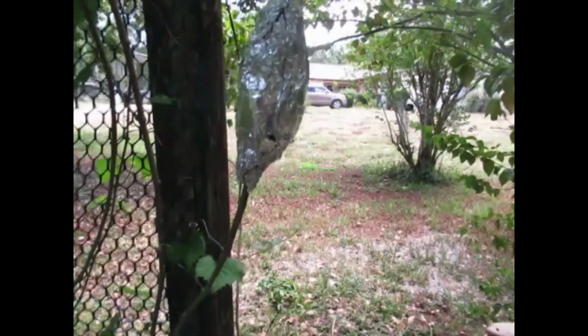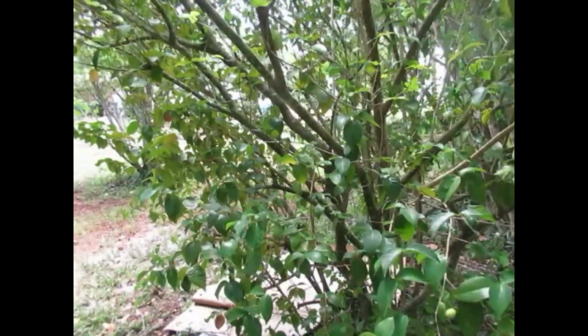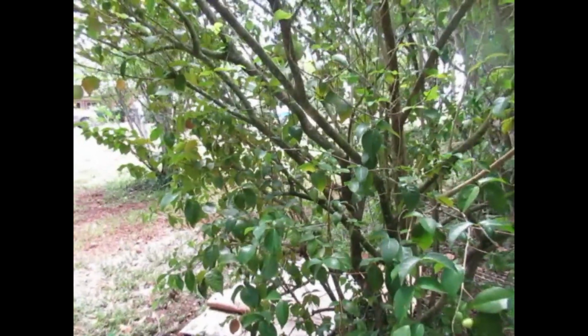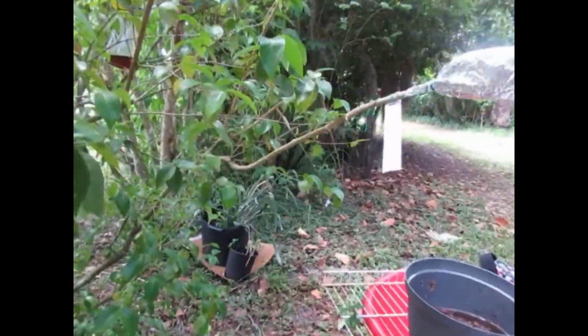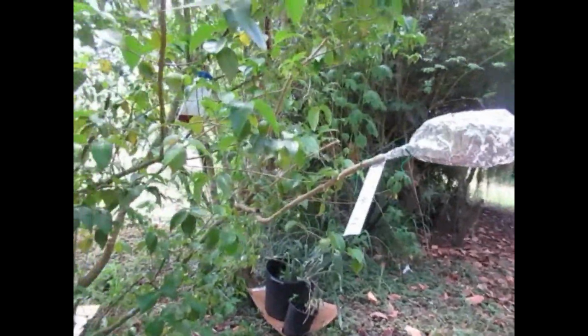Also, while I was out here, I did a little bit on a muscadine vine, just for the fun of it. But my muscadine is fixing to just burst out in grapes, so I don't want to mess with it too much. So this is it. I'm going to go and work on some more trees now.